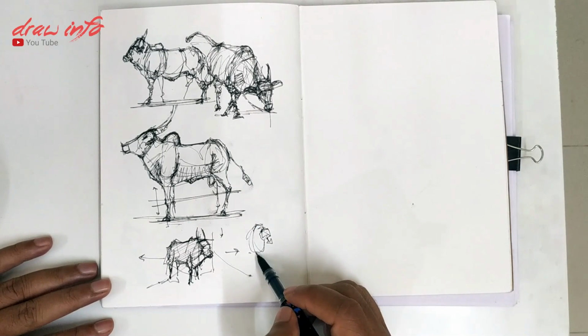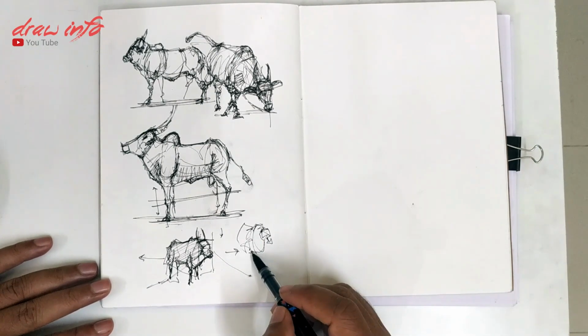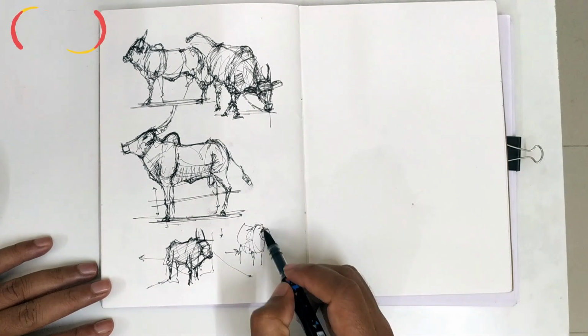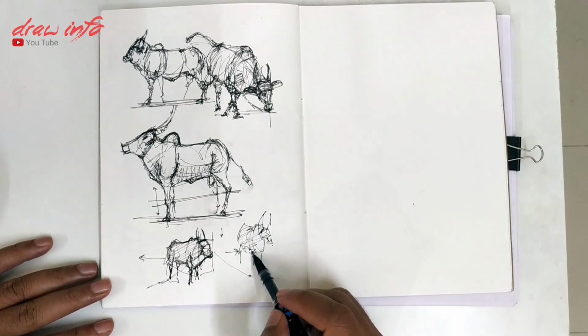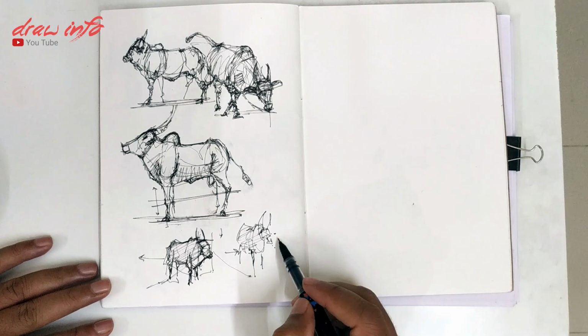So this is another sketch. This is going more in perspective, and see this is the suggestive line. This much is enough, and on top of it we can add any character output.